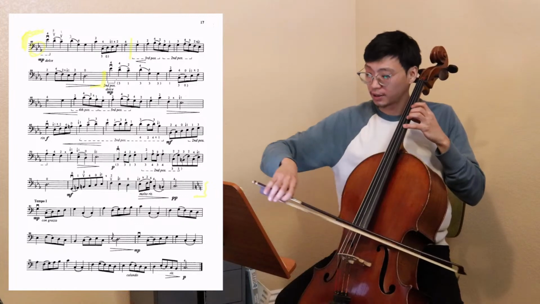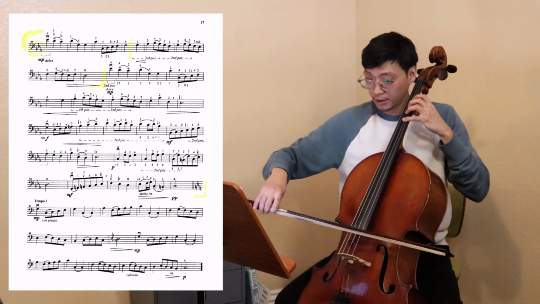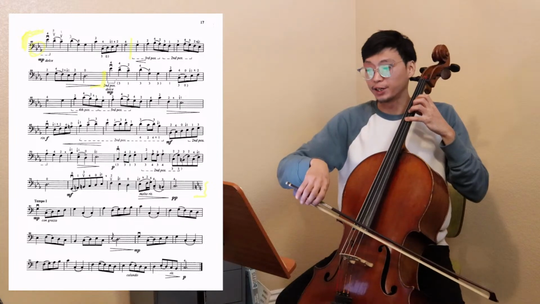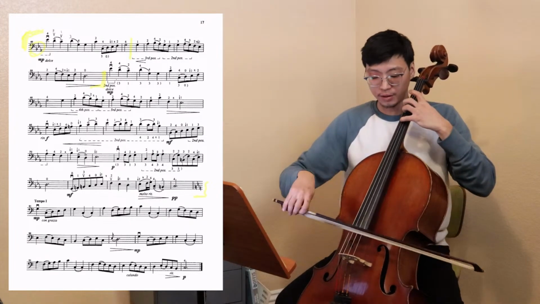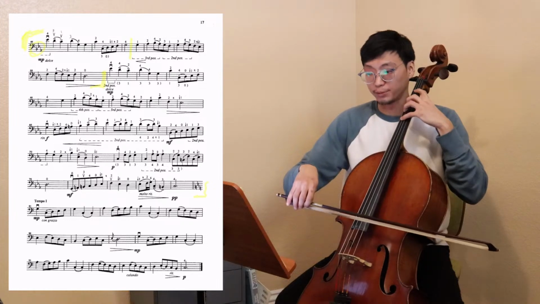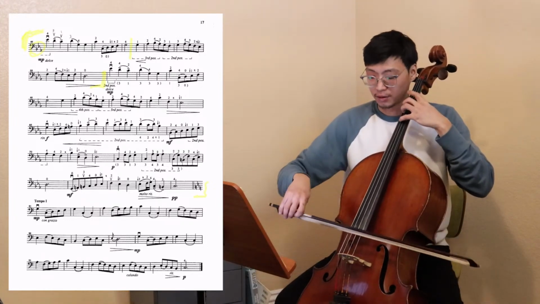Like that. Right? And then from here, it's pretty straightforward. And then extension here. We're going to be extending back because it's E flat.